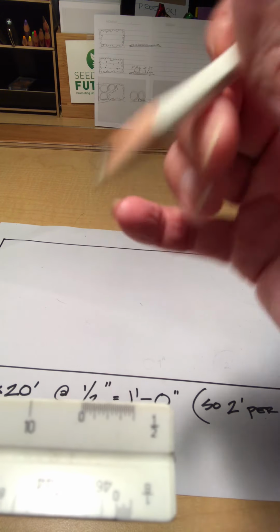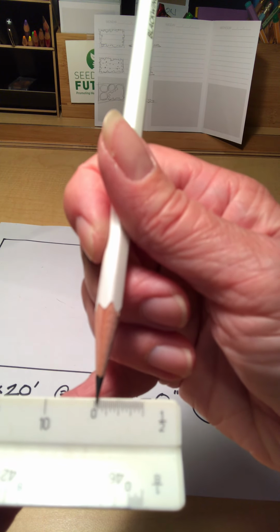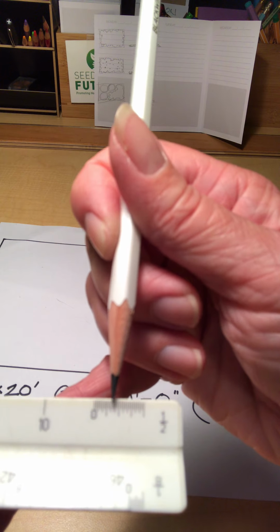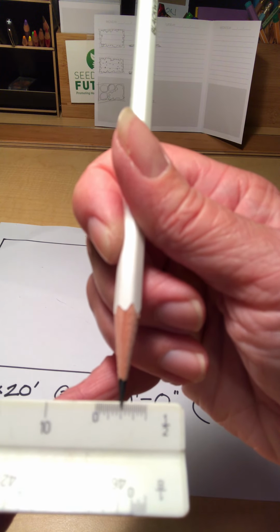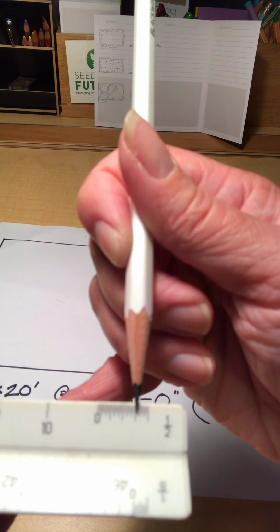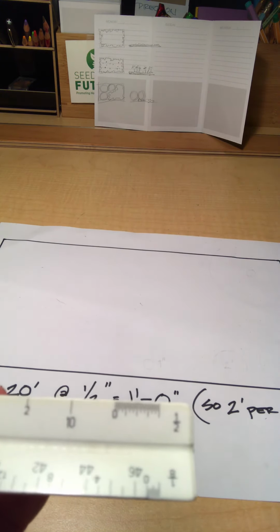So it's, I haven't had caffeine this morning for a reason, but it's 1, 2, 3 for the longer tick mark, 4, 5, 6 for the longer tick mark, 7, 8, 9 for the longer tick mark, 10, 11, 12. So hopefully that makes sense.